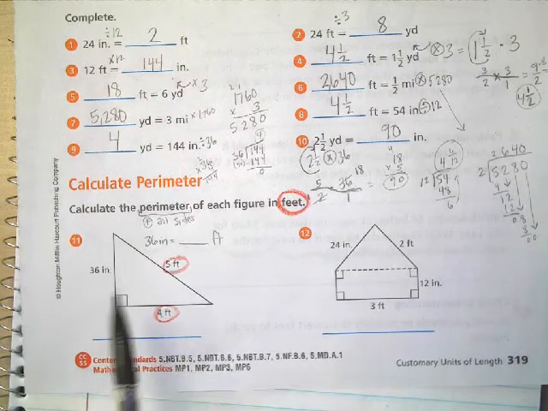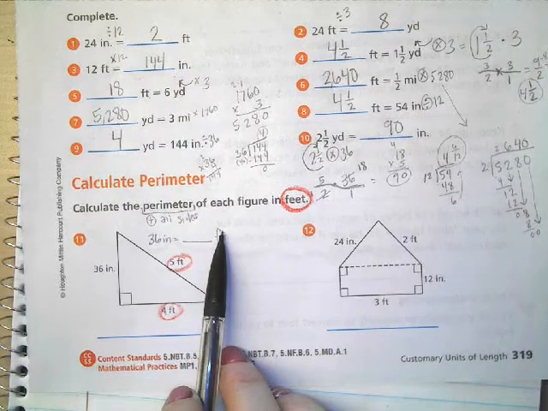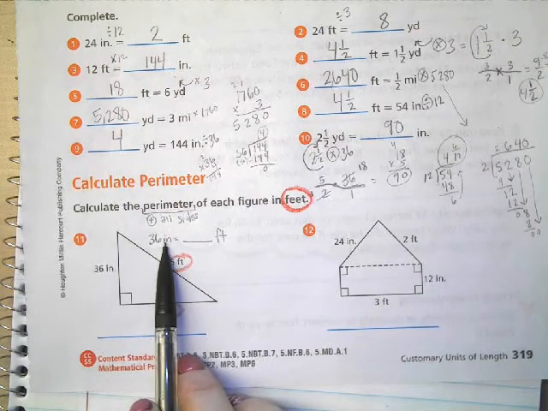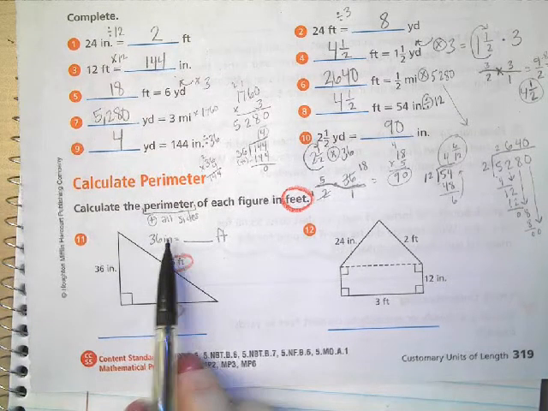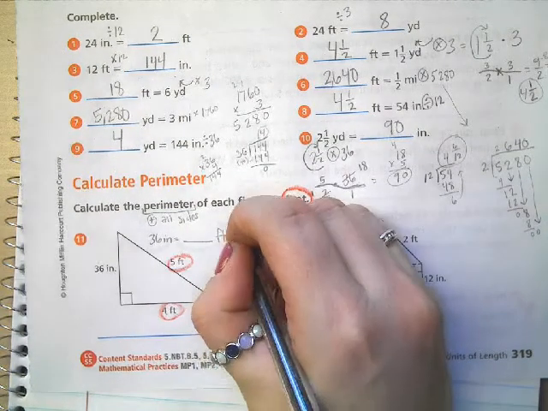36, this is a conversion. 36 inches equals how many feet? It's what we were just doing before. The connecting number between inches and feet is 12. Are you going to be multiplying it? Are you going to have more feet than inches? No. So you're going to be dividing it.